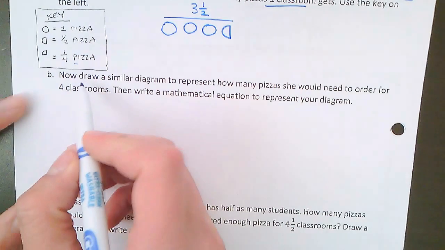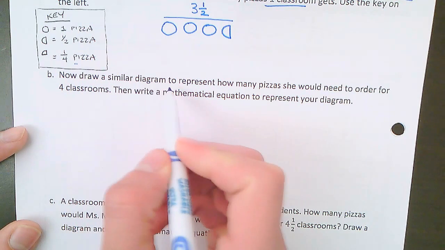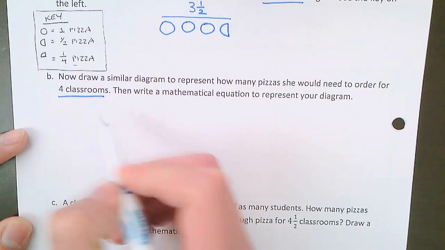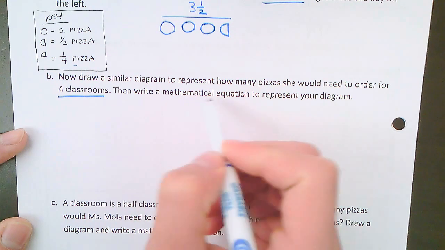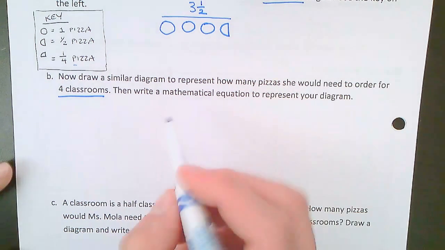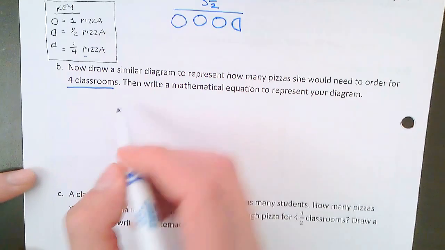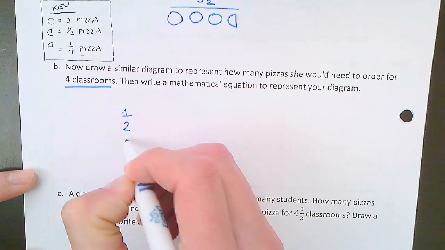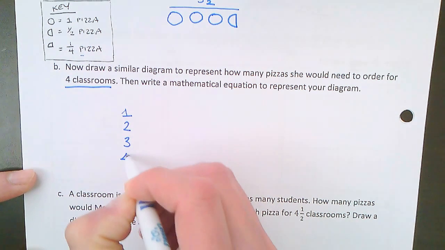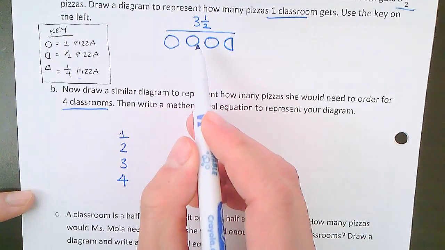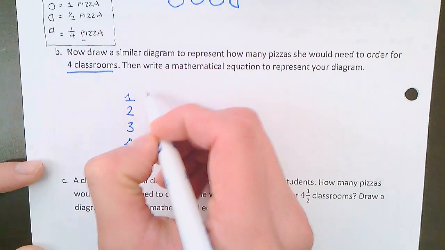Now let's look at Part B. It says, now draw a similar diagram to represent how many pizzas she would need to order for 4 classrooms. Then write a mathematical equation to represent your diagram. So here, to set up my diagram, I know that I need 1 classroom, 2 classrooms, 3 classrooms, and 4 classrooms. And each classroom needs 3.5 pizzas. So I'll start filling out these classrooms.